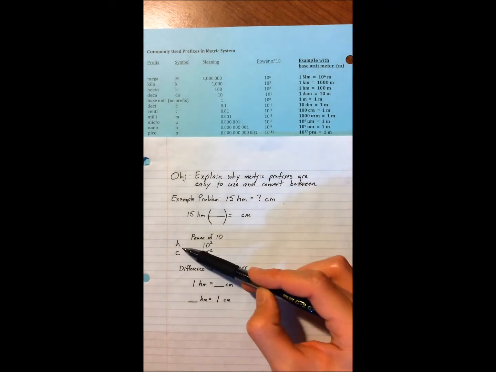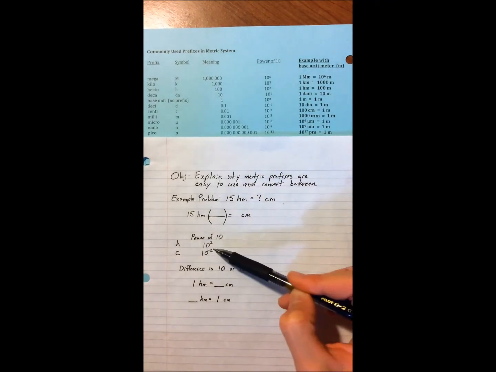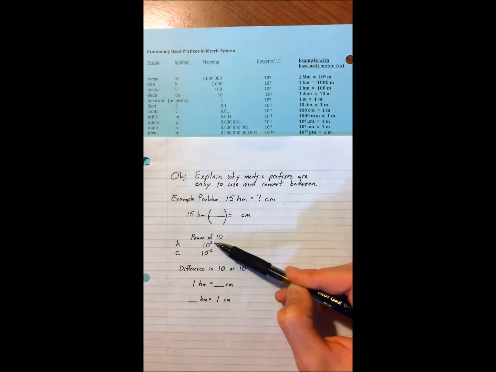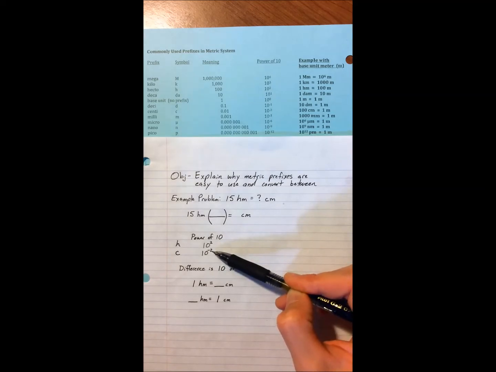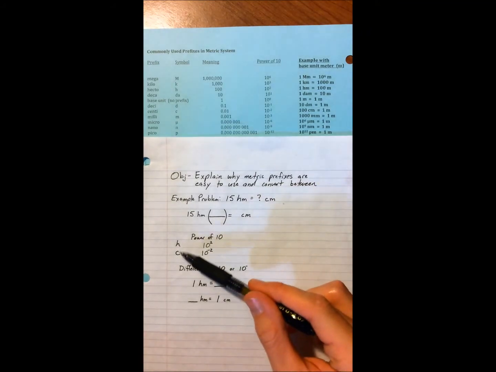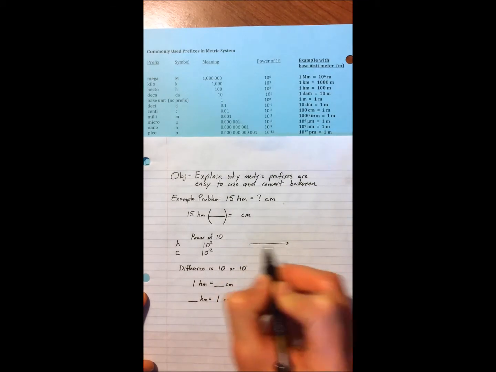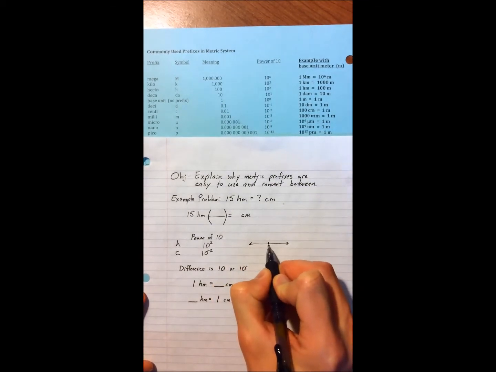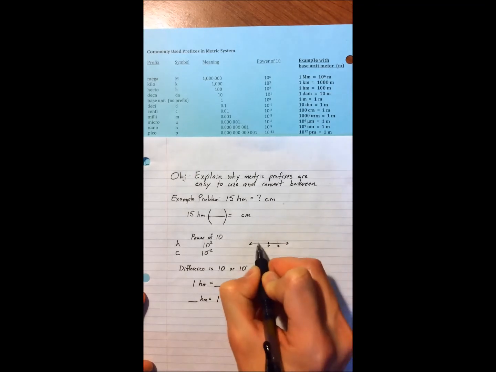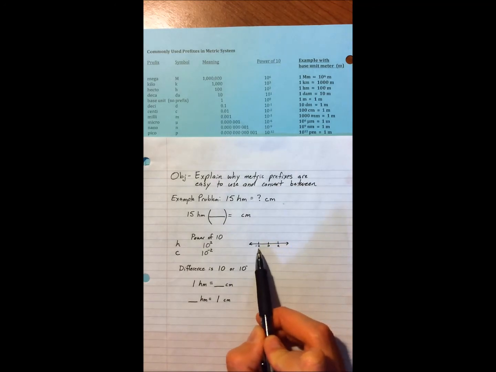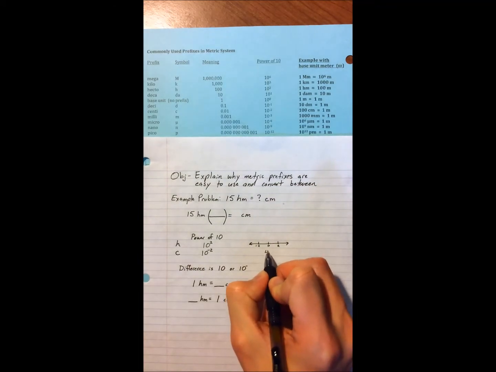So to determine the difference of hecto to centi, we look at the difference in the powers of 10. We have 10 to the power of 2 and 10 to the power of negative 2. The difference between 2 and negative 2 is the difference between these two units. If you think about it as a number line, if here is 0, here's 2, and here's negative 2, what's the difference from 2 to negative 2? Or what's the distance from 2 to negative 2? Well, it's 4.